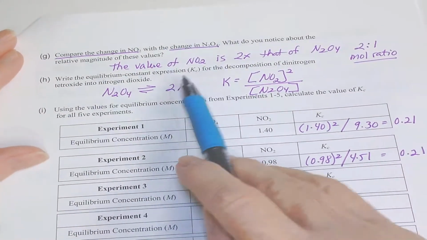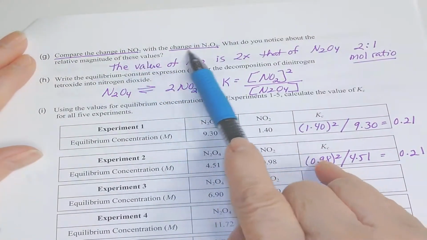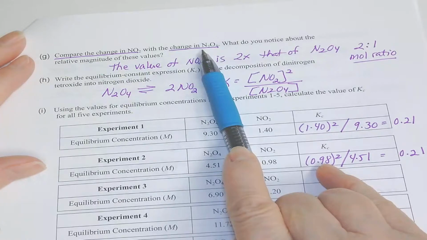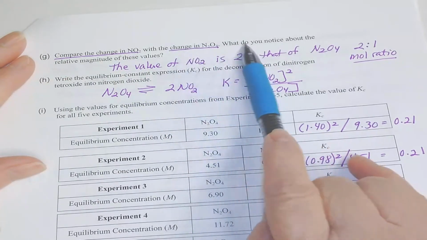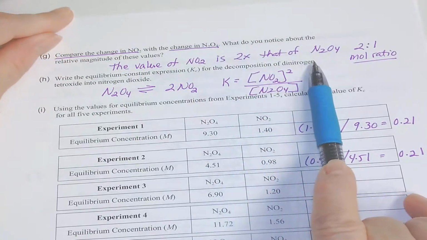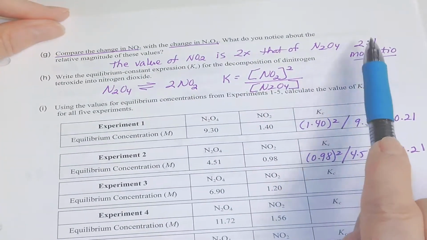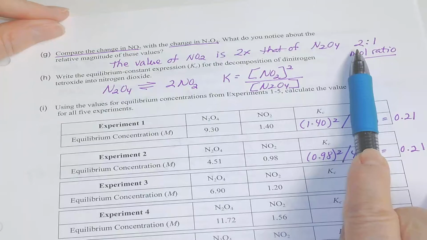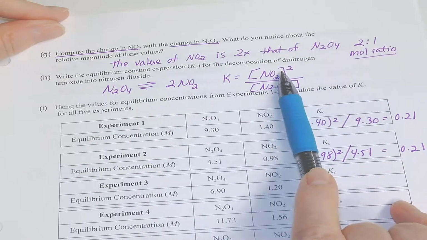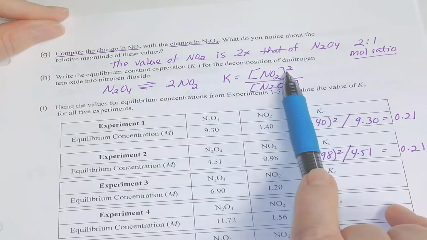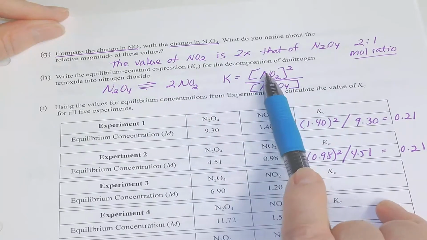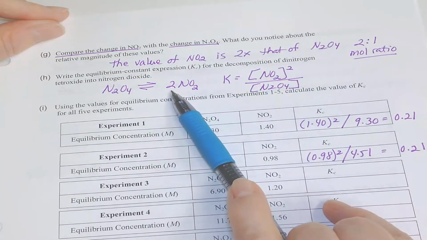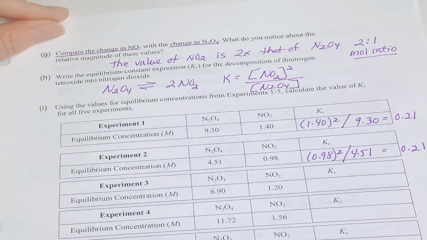So we're going to compare that change of NO2 with the change of N2O4. If you look at all of those changes, you will see that the NO2 change is twice that of N2O4 due to the 2-to-1 mole ratio. Again, when you write the equilibrium expression of that, that becomes a square effect. Raise the concentration to the power of the balanced equation.